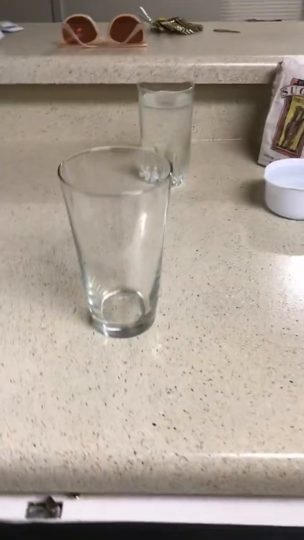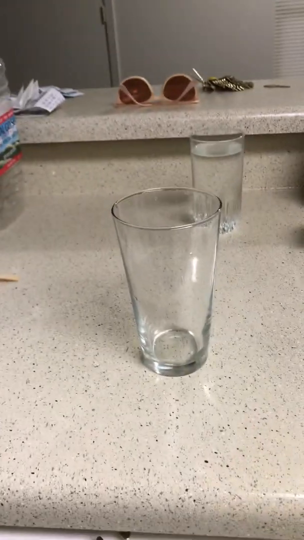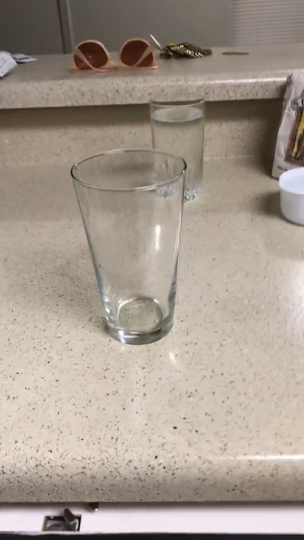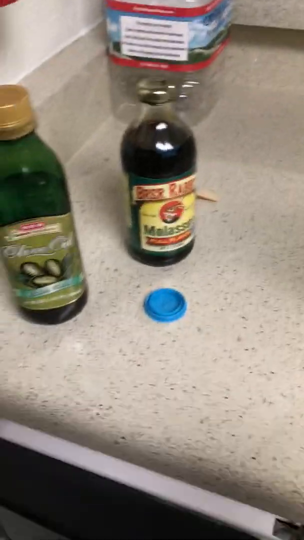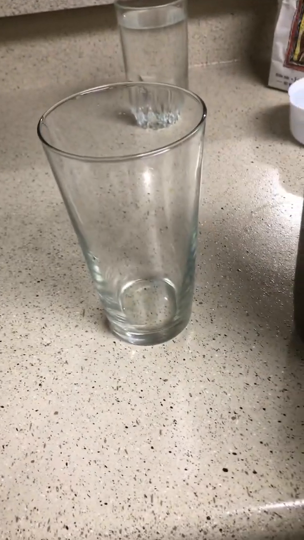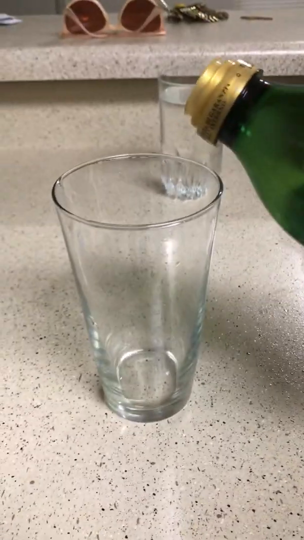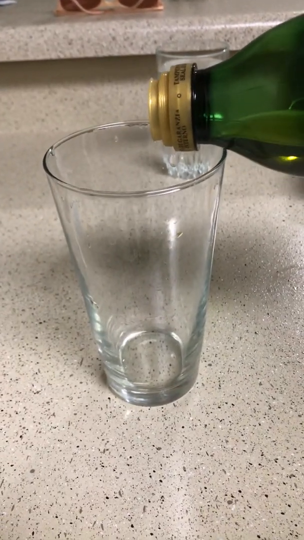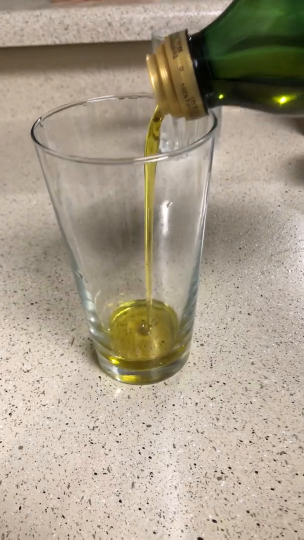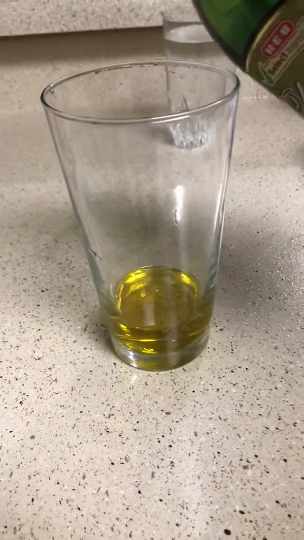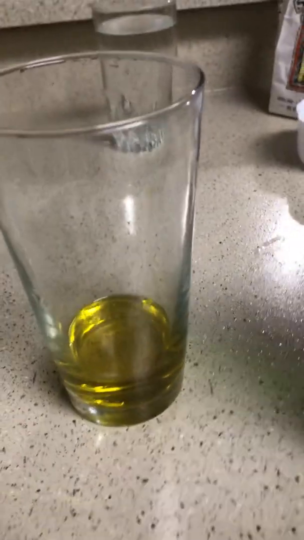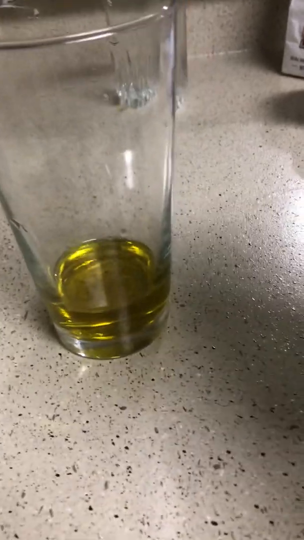So what I'm going to do to help us understand that is make a density tower. I have some supplies right here. What I'm going to do first is take this olive oil and put it in our glass. So I'm just going to put some in here. That should be good. Okay. Now, relative density is based on how things sink and float.